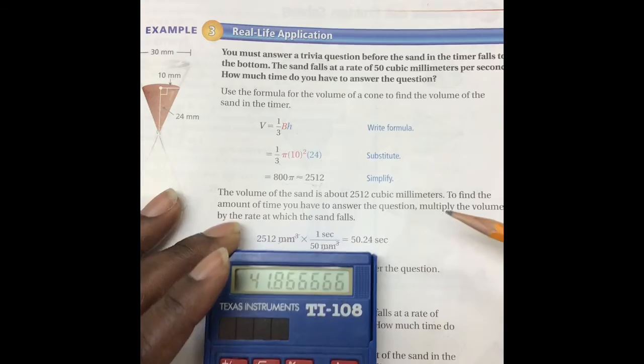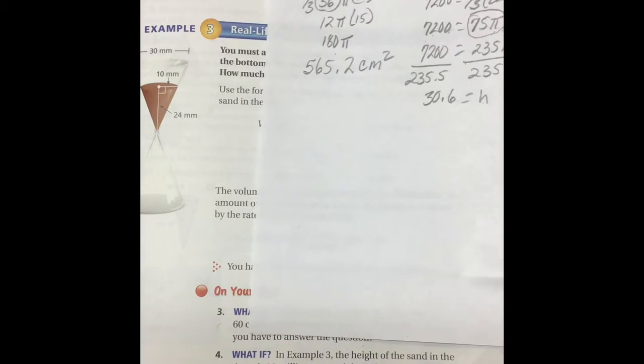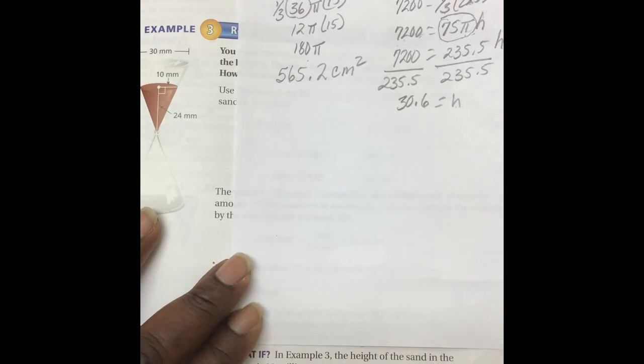Okay, all right, let's look at 4. 4 says in example 3, still referring to this one, the height of the sand in the timer is 12 millimeters, and the radius is 5. How much time do you have to answer the question? So now that changes our formula altogether, okay, because it says the radius is 5.